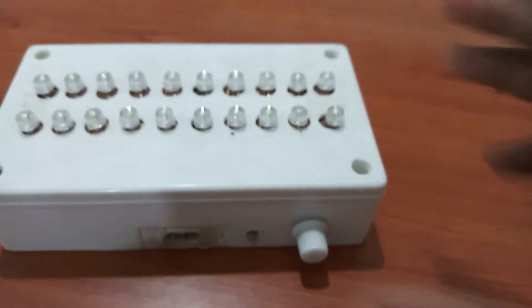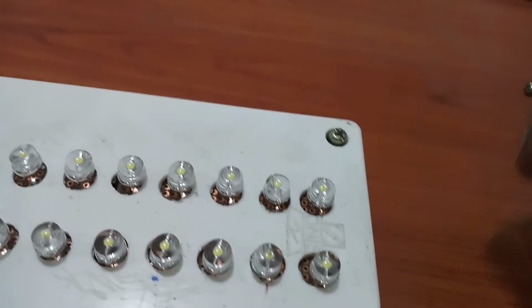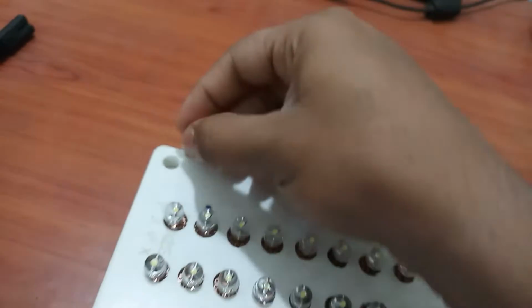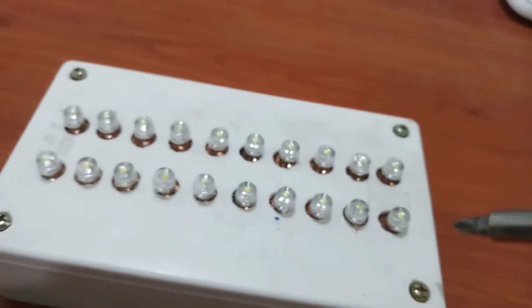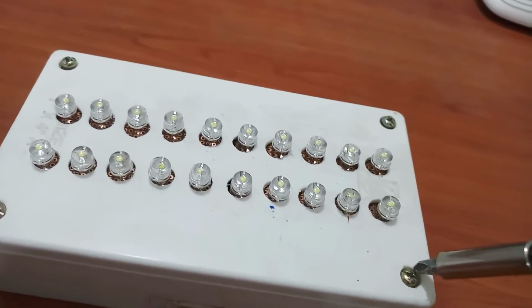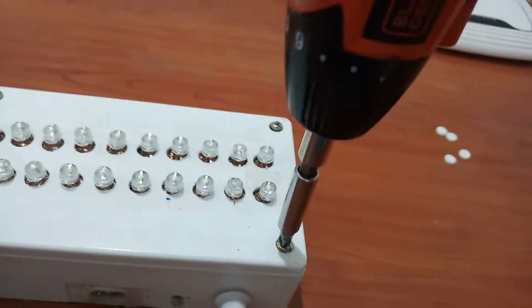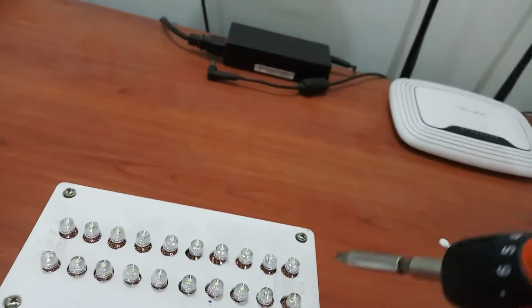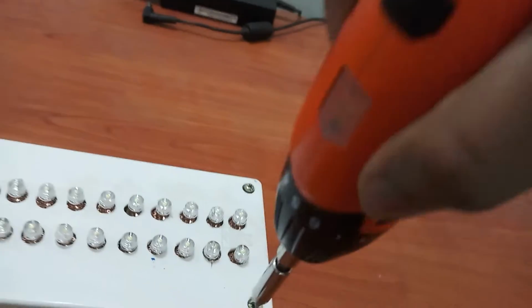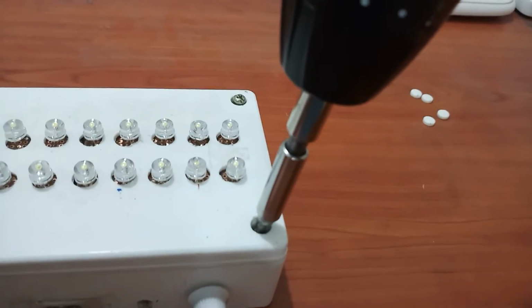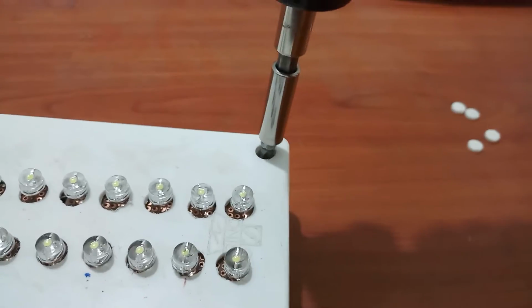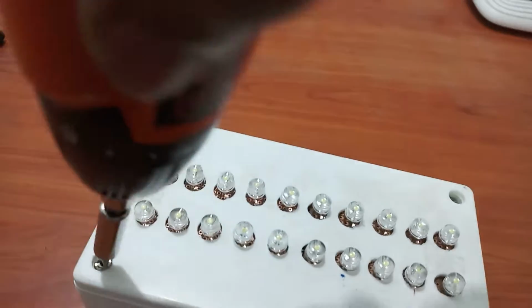And now I just cover this, guys, and insert the screws inside this. Insert all the 4 screws. If you have a screwdriver, you can tighten it with the screwdriver, or else if you have a screw machine like this, you can use this type of instrument to tighten the screws. And this is how you can tighten all the screws like this.